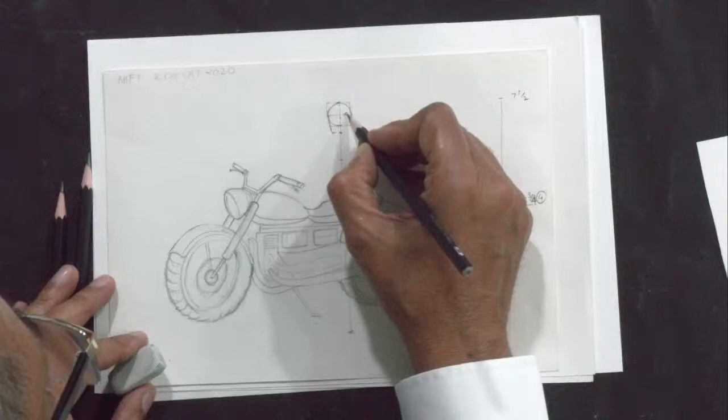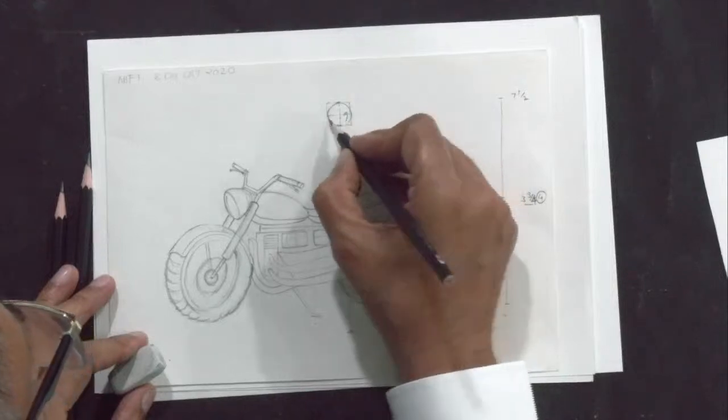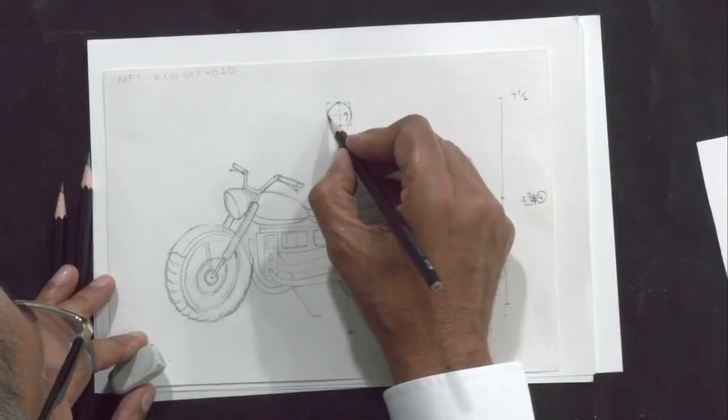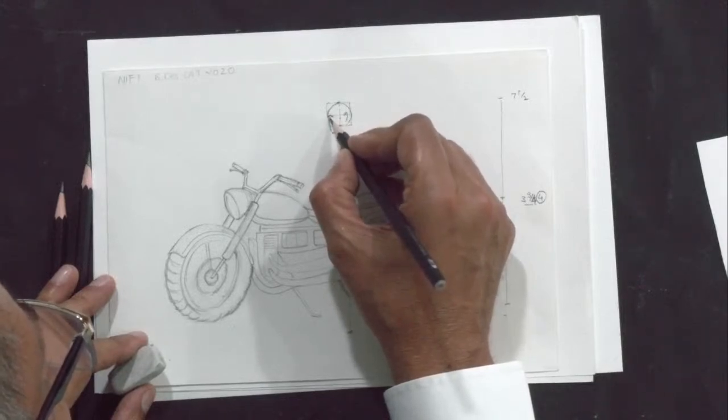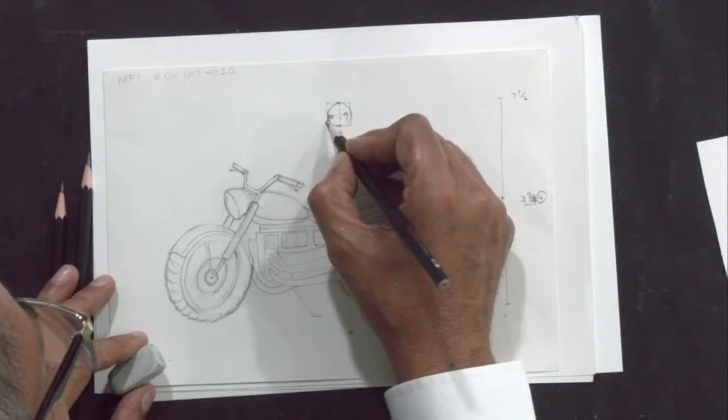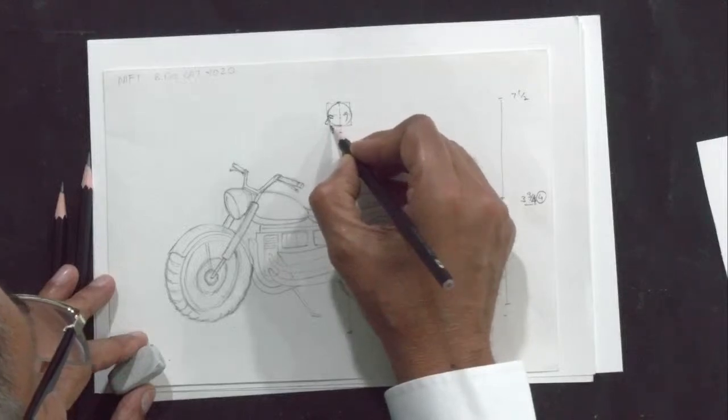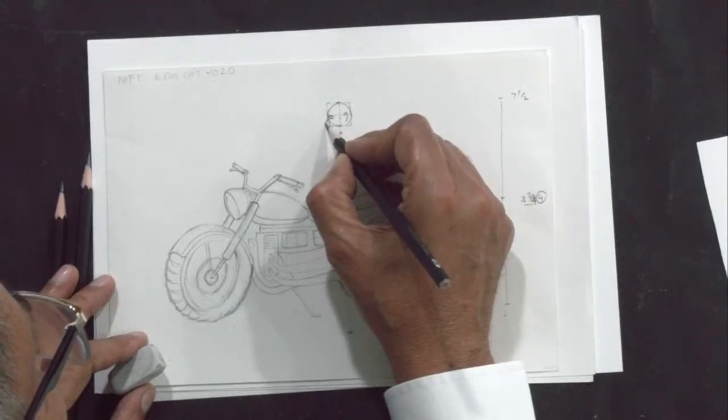Ear would be somewhere here. And how big would be the ear? Starting from this as the eyebrow and eye and nose. The nose would be in the middle of both of it, so about this much.